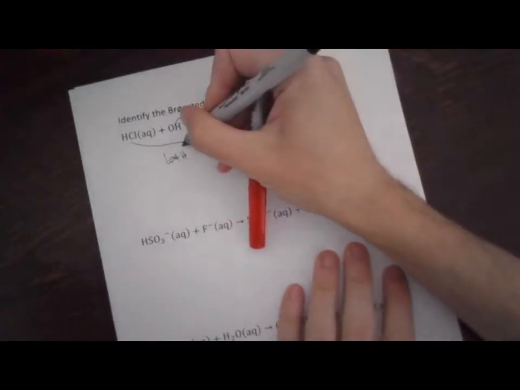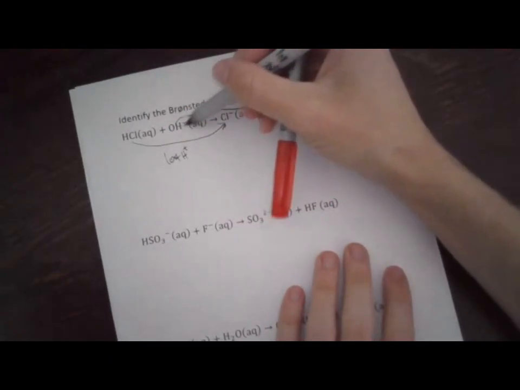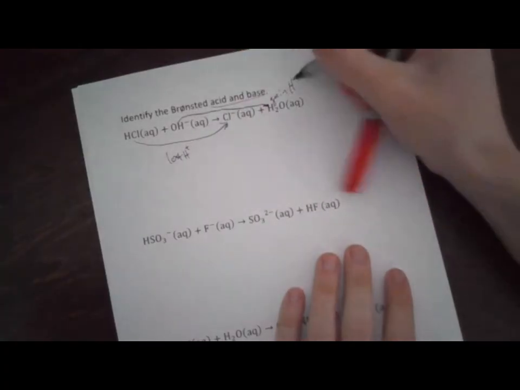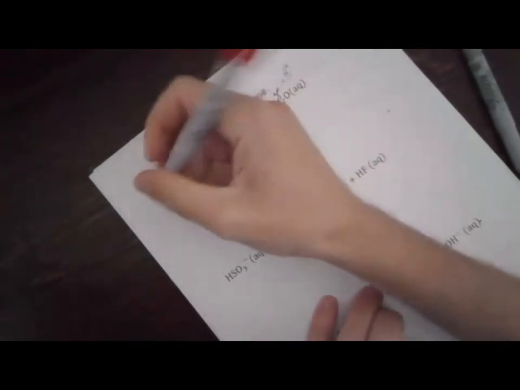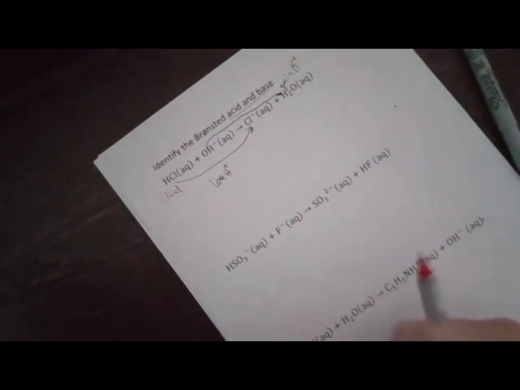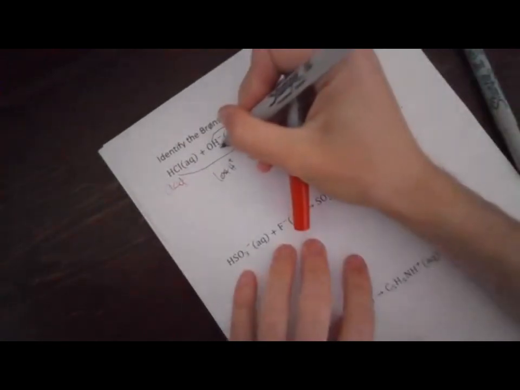And so that means it gained a positive charge. The HCl, because it lost the H, is going to be the acid. And the OH minus, because it gained H, is going to be the base. So we're looking for how that H plus transferred.